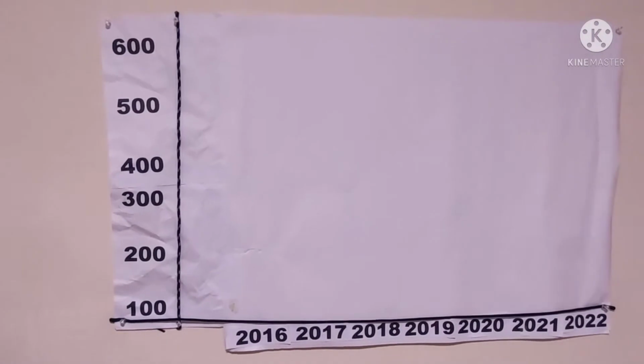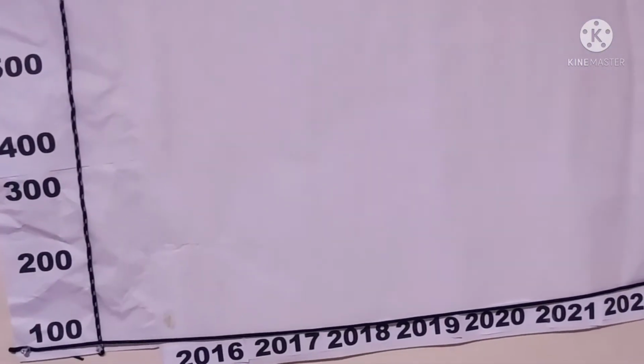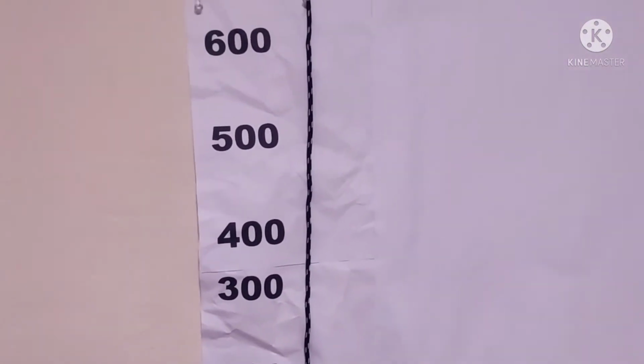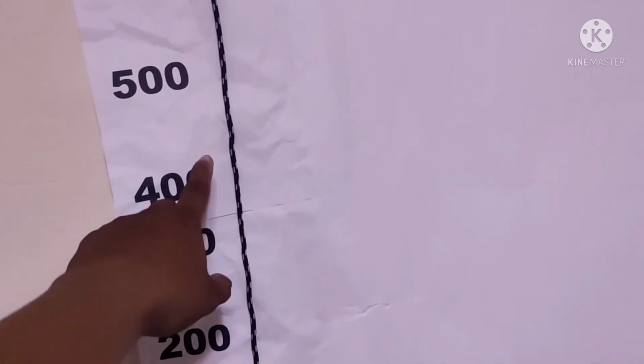For the material that we used for this one, we have a white cartolina, but as I expected, it's a bit short. That is the reason why we have an extension of our bond paper here. Okay, and then we also use an improvised line using a shoelace here and another shoelace here.